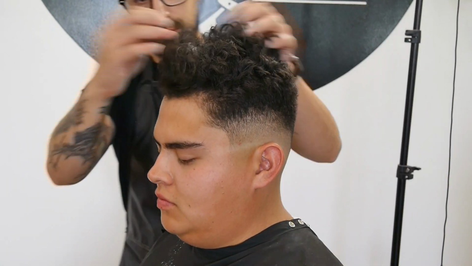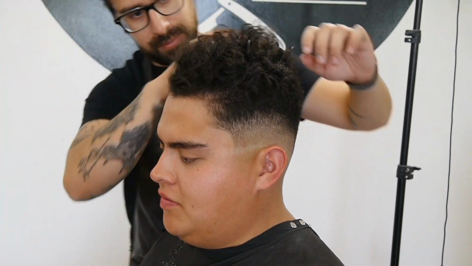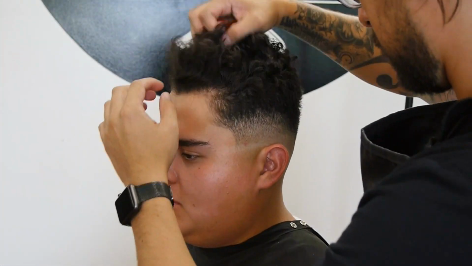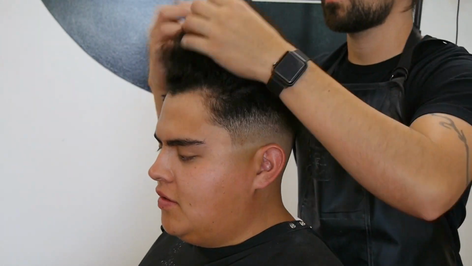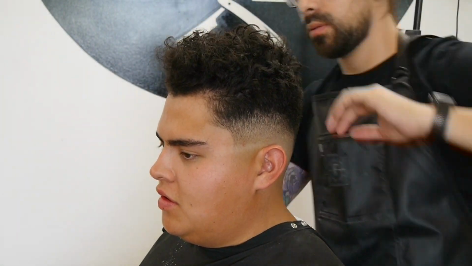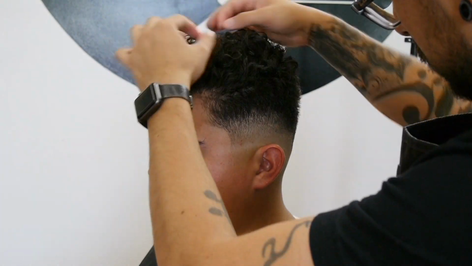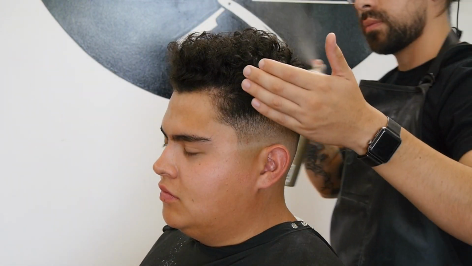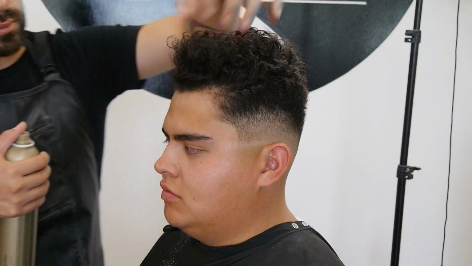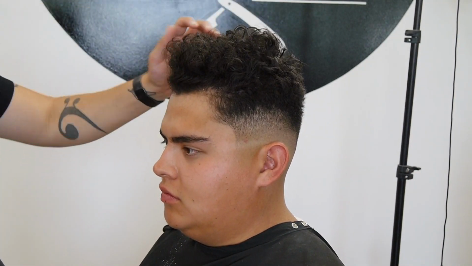Next thing I'm going to do is apply a little bit of this texture powder. This is the Holy Black texture powder. Really good stuff, man. I love this texture powder. All this is going to do, again, is add a little bit of texture, a little bit of volume, and give him a little bit of tack in the hair so that it gives us a little control, a little definition. It just pulls those curls out, gives him that messy, kind of frizzy, just crazy look. Really good for those kinds of styles.